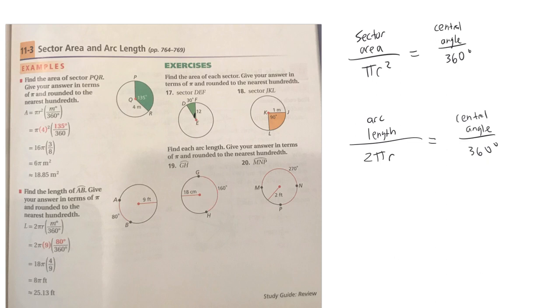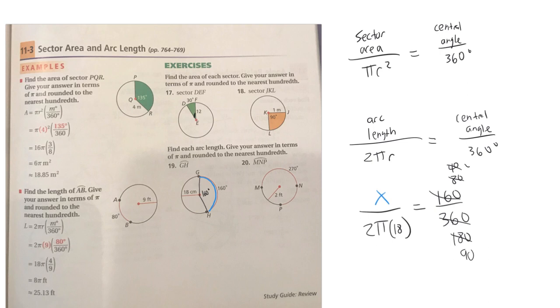Well, we know that the central angle measure right here would have to be 160. So if we actually want this length, like the length of the blue arc, well, that would be x over 2 times pi times whatever the radius is. Looks like the radius is 18, and that's going to be equal to 160 over 360, both divisible by 2, that's 80 over 180, that's divisible by 2 as well, probably 4 actually. But if you divide it by 2, it'd be 40 over 90, divisible by 10, you would have 4 over 9, so it's kind of ugly, but we're going to work with it.